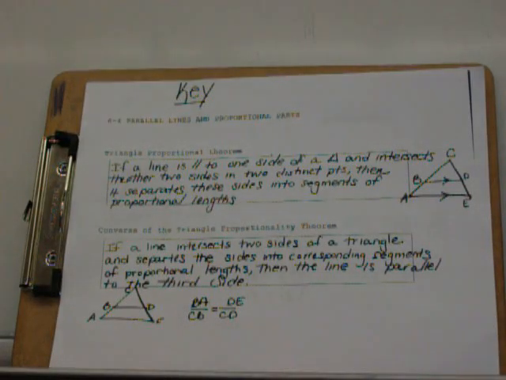Section 6.4, Parallel Lines, Proportional Parts. The triangle proportionality theorem states that if a line is parallel to one side of a triangle and intersects the other two sides in two distinct points, then it separates these sides into segments of proportional lengths. So where BD is parallel to AE, that creates lengths that are proportional to each other.